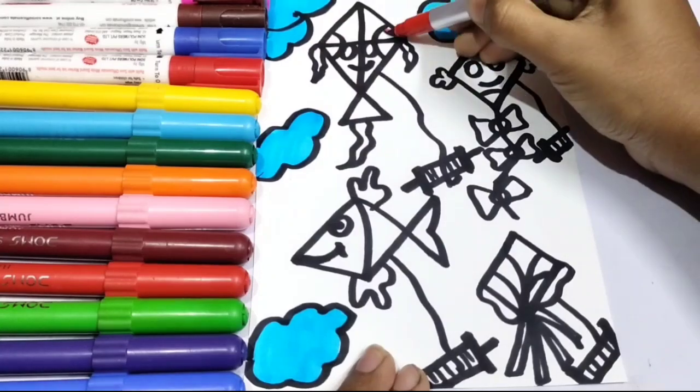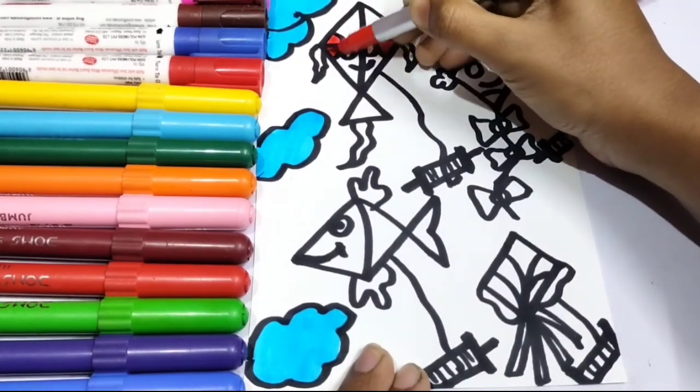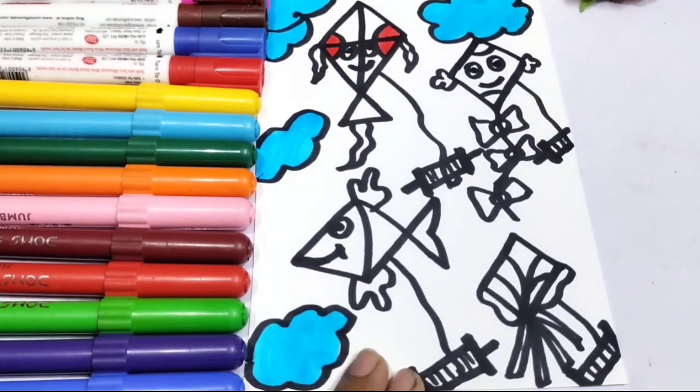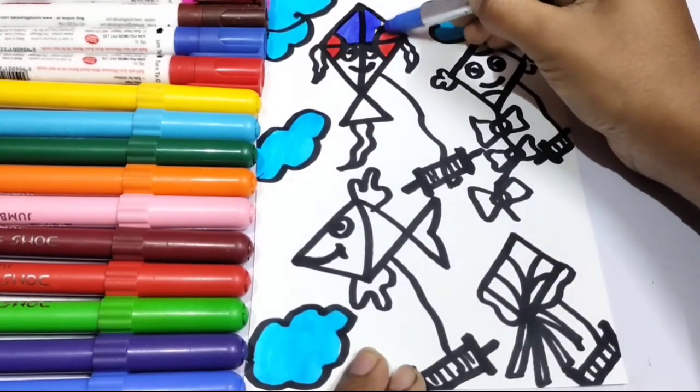Now you can use any kinds of color as you like for these beautiful kites. Here I am using different kinds of color for these kites.